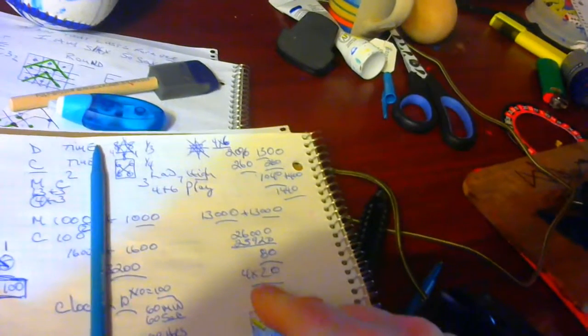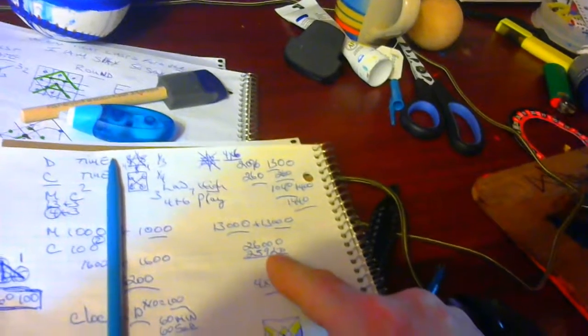20% is the calculation. Okay, when you come to Celsius Fahrenheit as a reduction, 20% reduction. Okay, 20% of 13 is 26,000. We take away 80 or 420s equals 25,920.